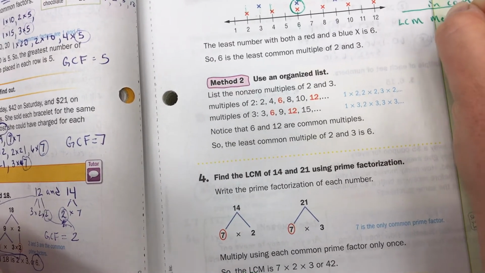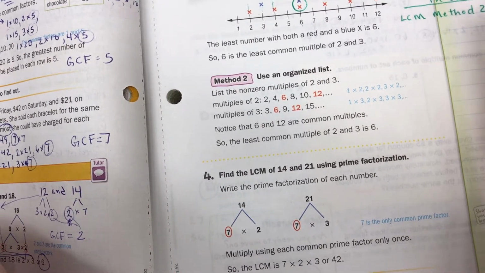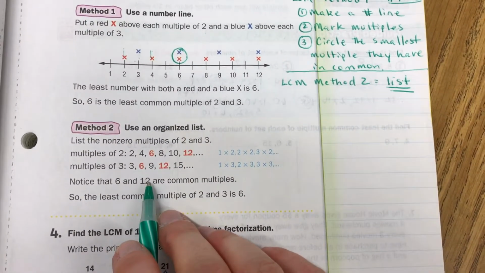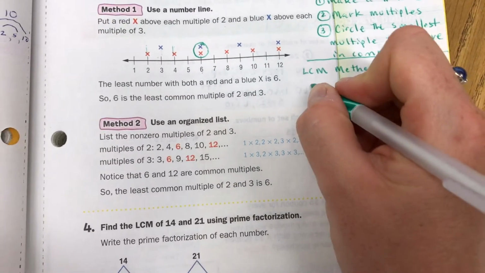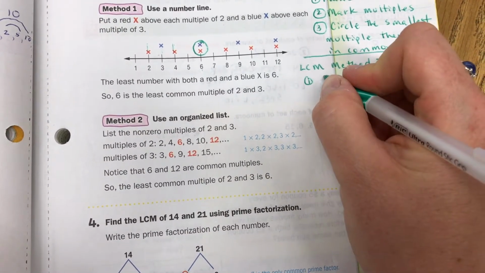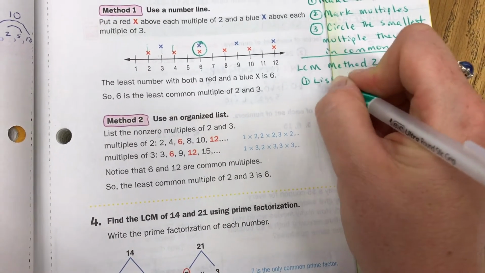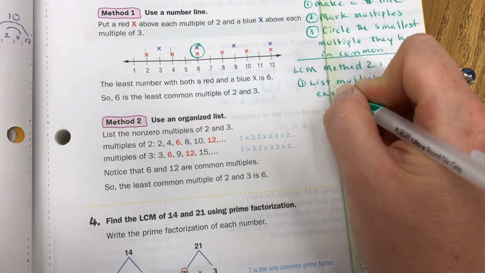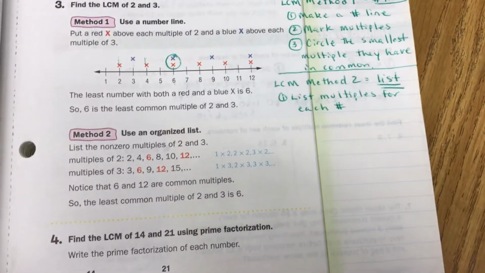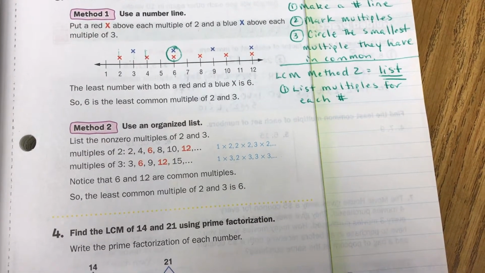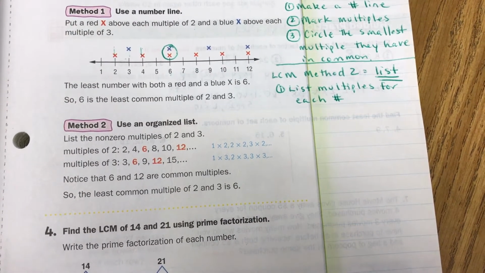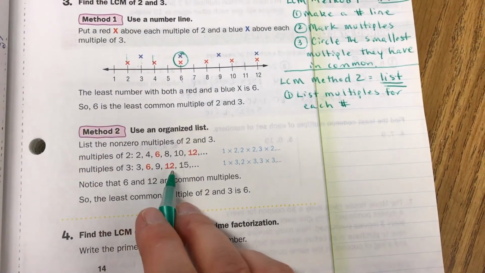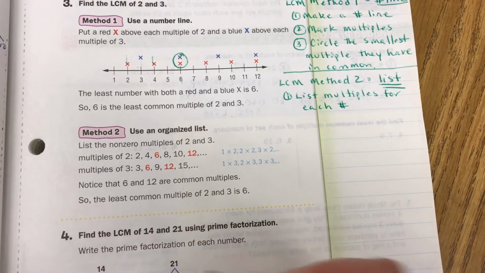LCM method 2 is the list. And the first thing that you need to do in the list is you need to list multiples of each number. So it's just like when we did the greatest common factor, but we're listing multiples now. So list multiples for each number. You might find to do the higher number first, and the more you practice, the more you'll see why. But the higher number is going to be what the lower number has to catch up with, essentially.